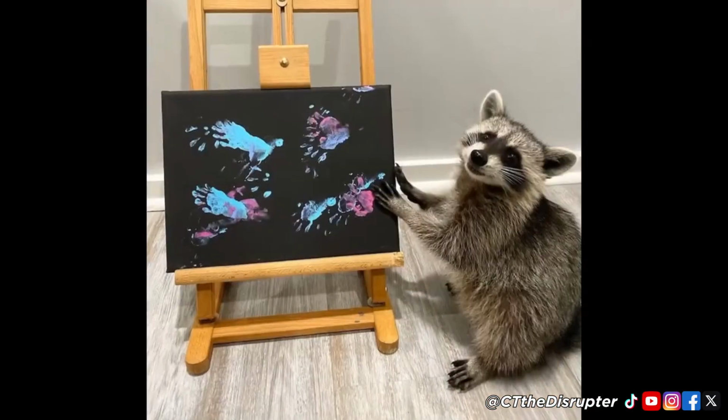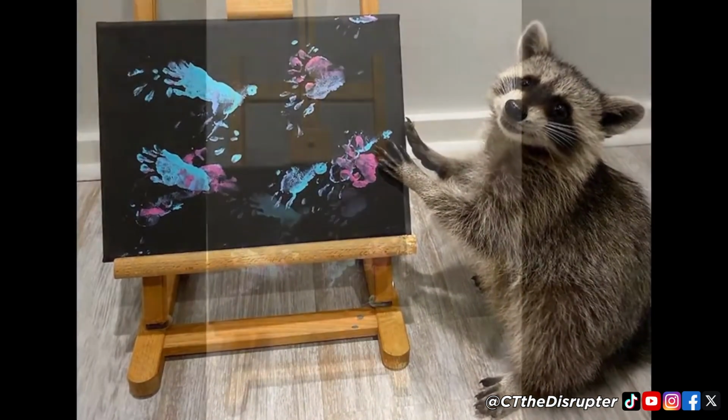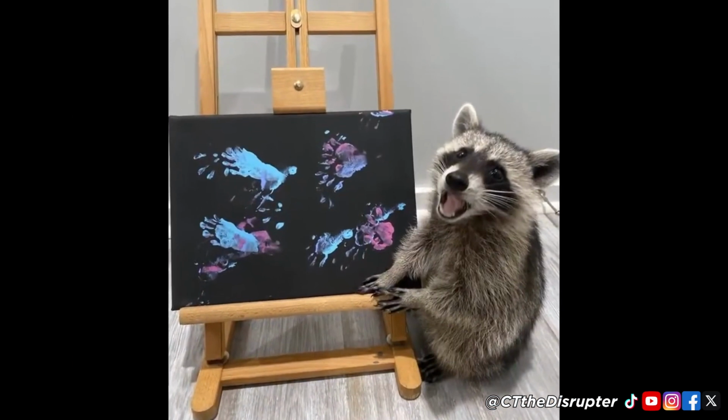Roll the clip. Every canvas features the raccoon's adorable paw prints in multiple colors. Some pieces are minimalist in their aesthetic.